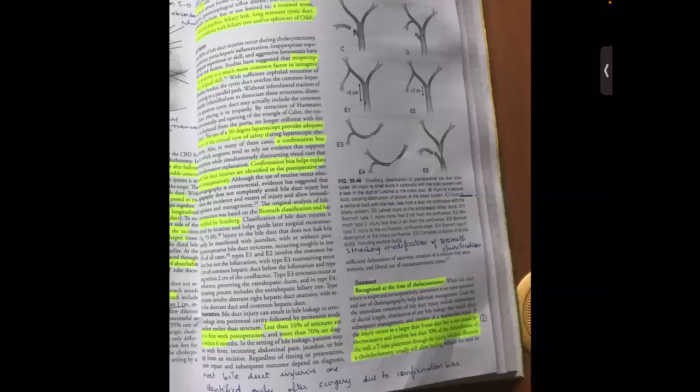The variable anatomy, porta hepatis inflammation, inappropriate exposure, inadequate experience, and aggressive hemostasis have been cited as risk factors. So aggressive hemostasis means aggressive attempts at trying for hemostasis, putting clamps here and there like that.